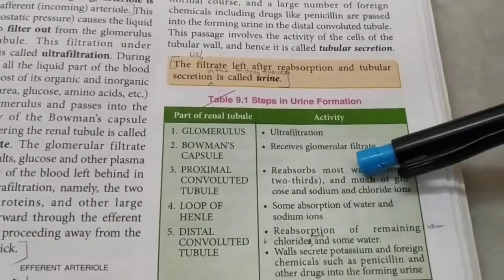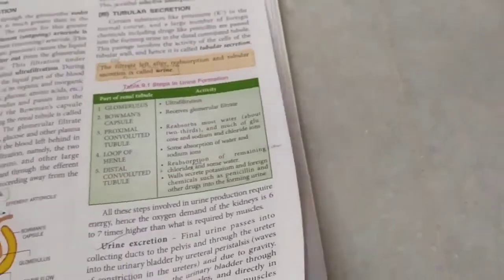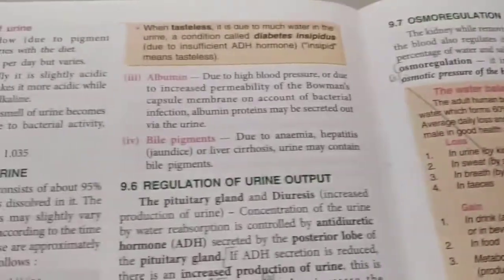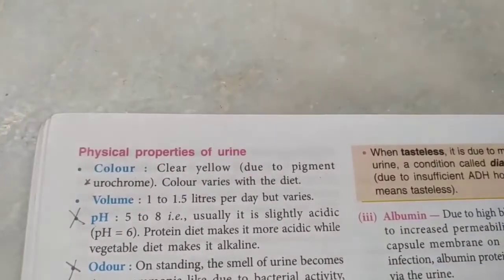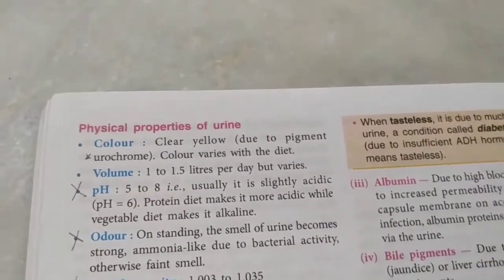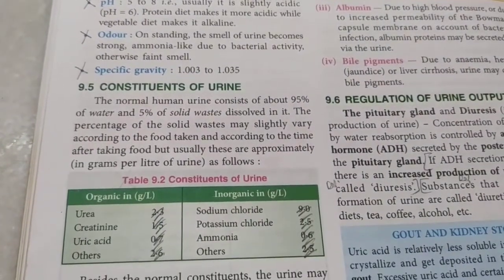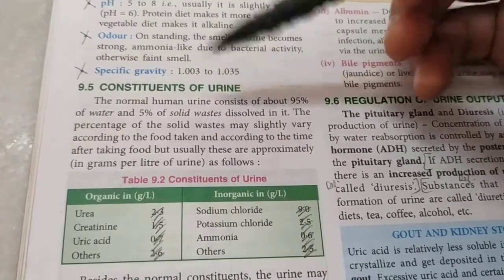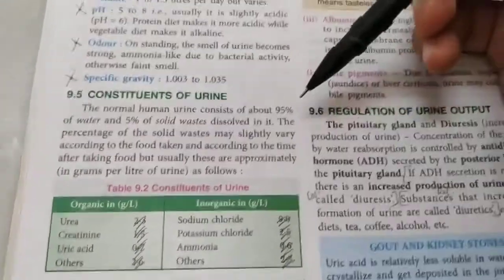So now we have studied the processes of ultrafiltration, reabsorption and tubular secretion. This table helps us to remember all the functions, make the necessary changes everywhere. Urine is yellow in color because it has a pigment called urochrome. Of course, it varies with diet as well. And we urinate around 1 to 1.5 liters per day. Depends on the weather and how much you drink as well. Constituents of urine, well, these are the organic substances and inorganic substances. Percentages don't matter. But remember, 95% of urine is water.